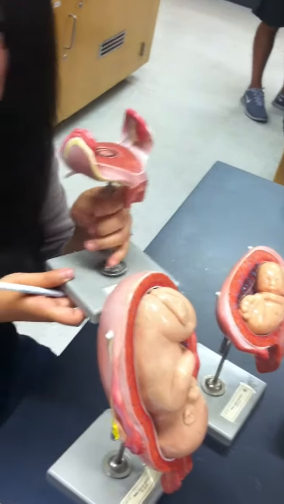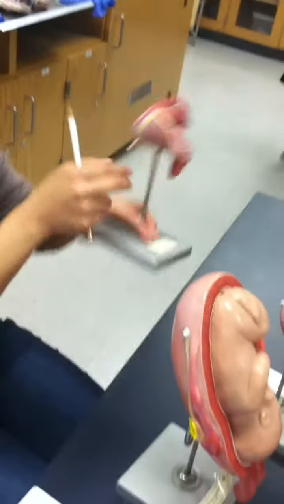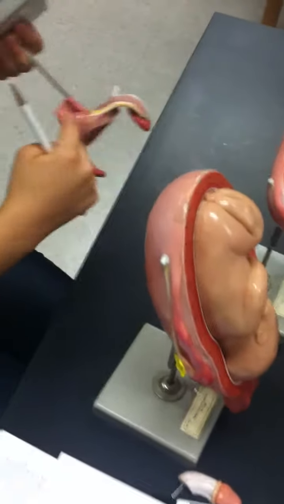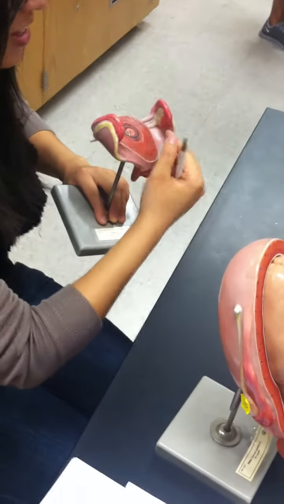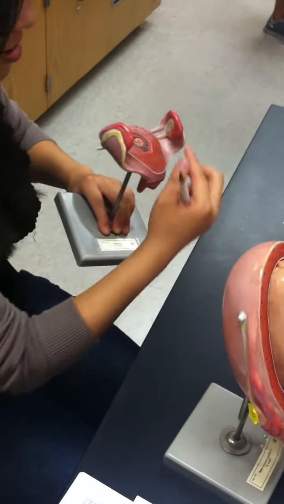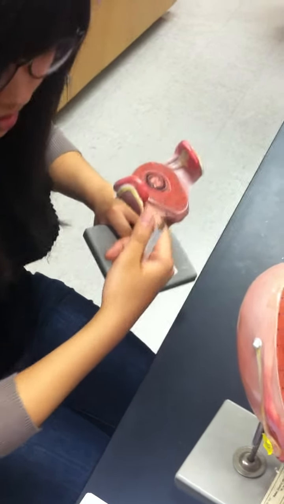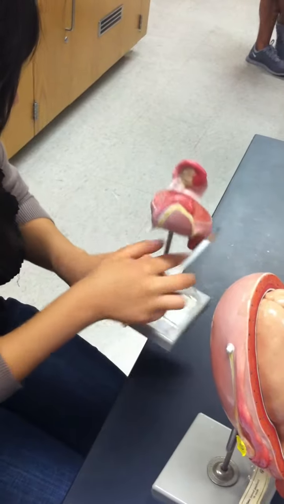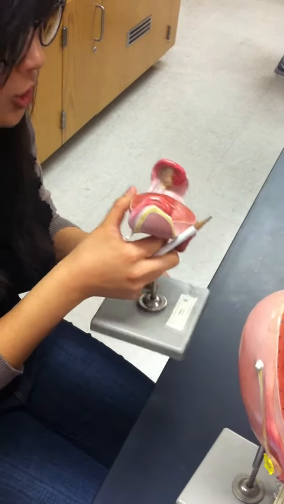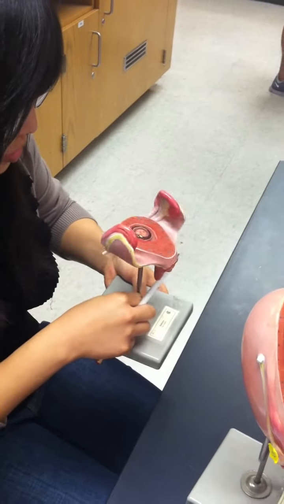There's a couple ligaments you do have to know for this region, and then it's pretty easy. If you look down here, there's a huge, broad-looking ligament. It's called the broad ligament because it's broad. So this huge ligament right here, the broad ligament, connects the fallopian tubes to the uterus.